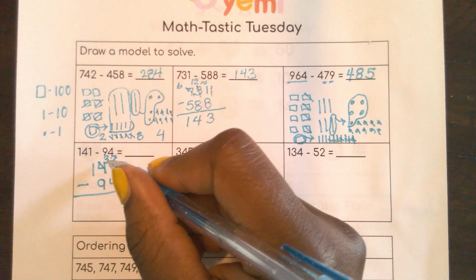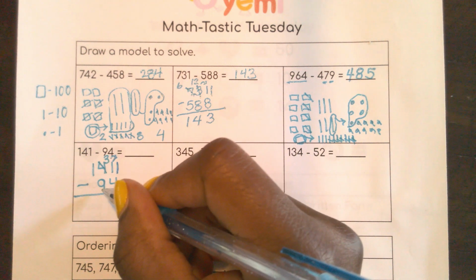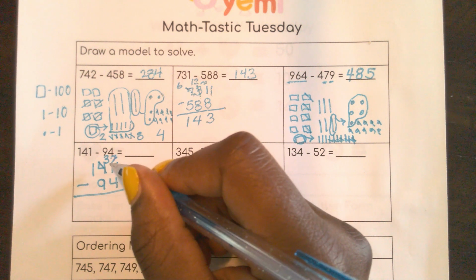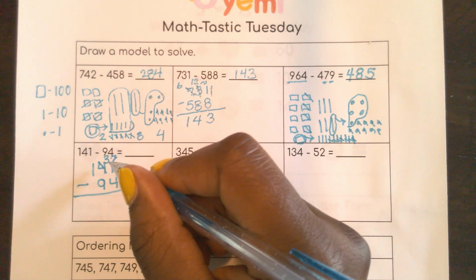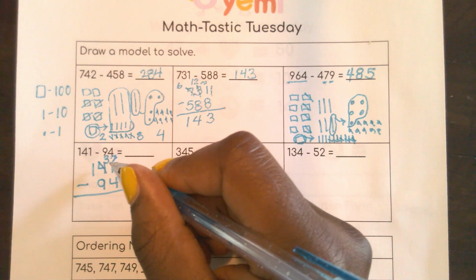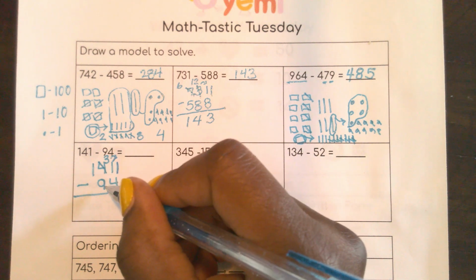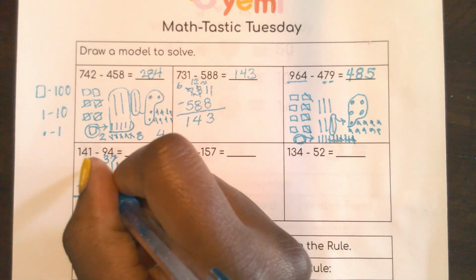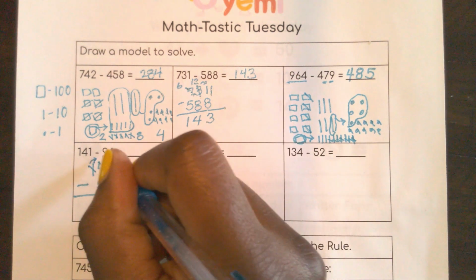Here I have 3 tens minus 9 tens. I'm not going to be able to do that because if I have 30 pieces of cake and 90 people to feed, I don't have enough. So I'm going to actually have to move this 100 here.